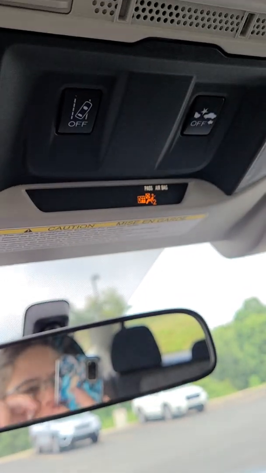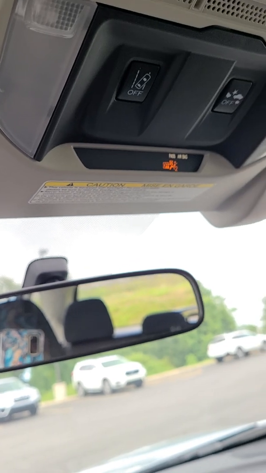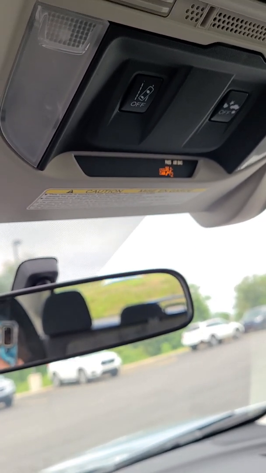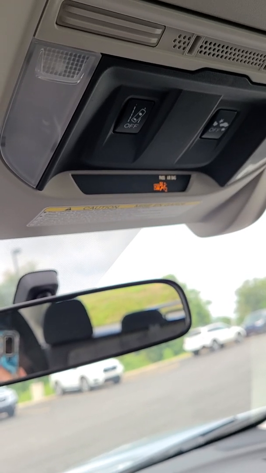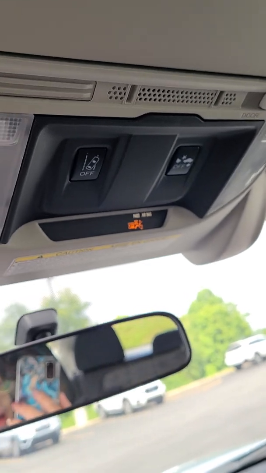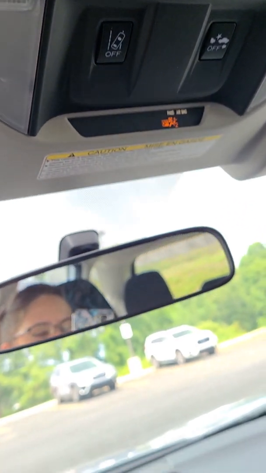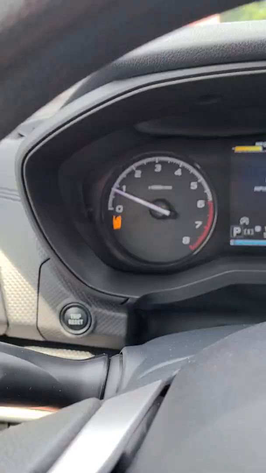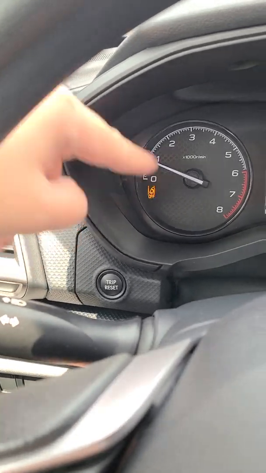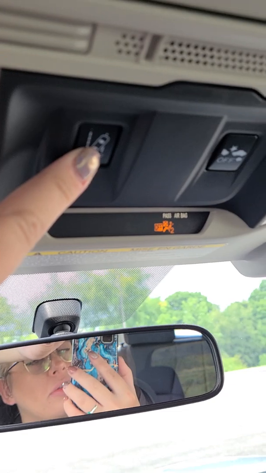Moving up here, you have your lane departure warning. So if you start to go over one of the lines on the road, the vehicle is going to beep at you. If you don't like the beeping, you can turn that off. You just press and hold that button, and whenever you do, hopefully you heard that little beep, and it shows up right there. The lane departure warning is now off. We're going to turn that back on.